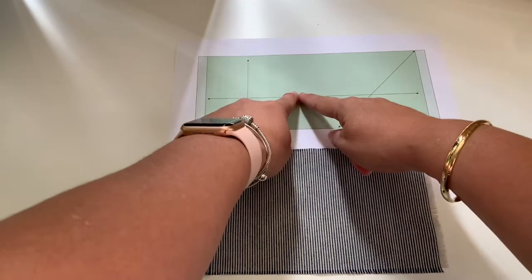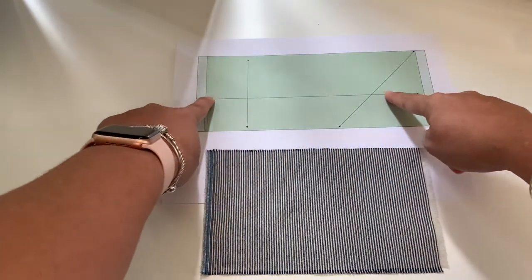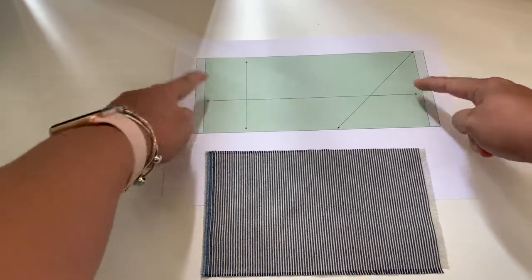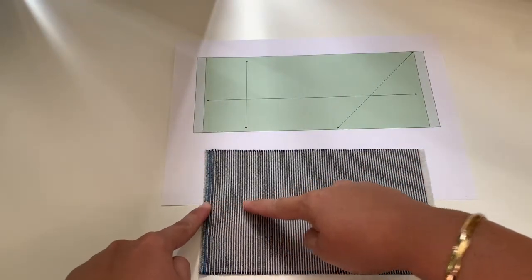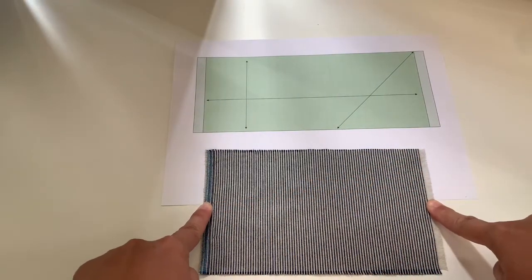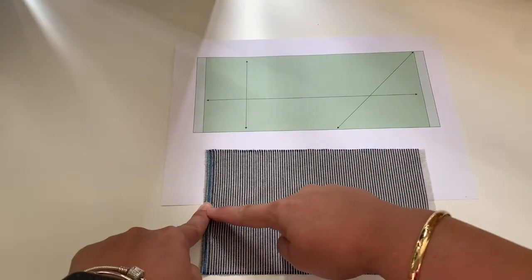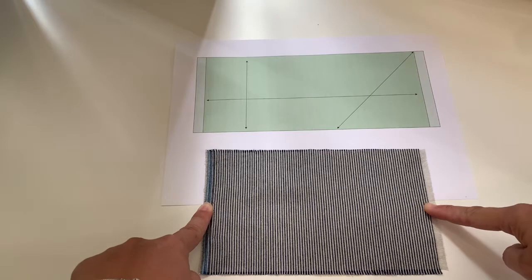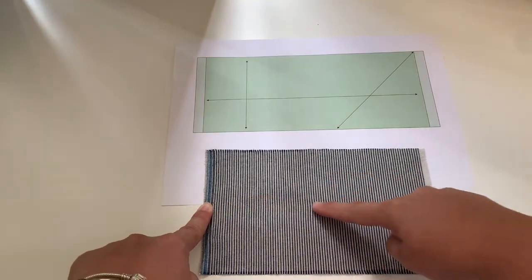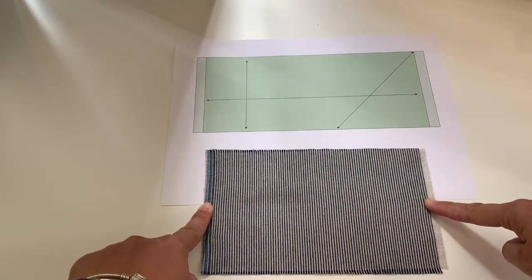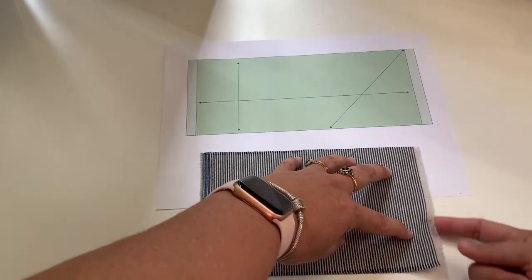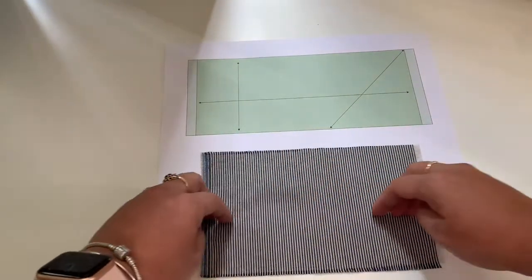Then we've got a line that's running from one selvage to the other selvage, and that is the weft threads, and it's also the cross grain line.